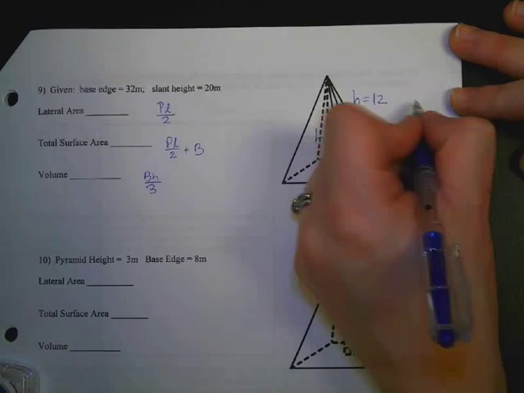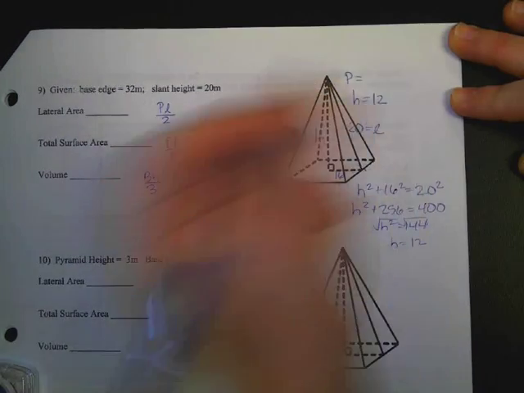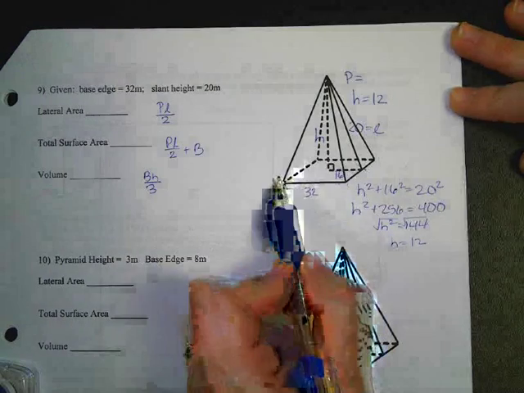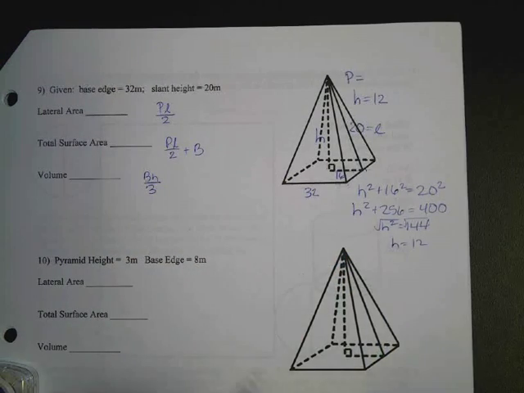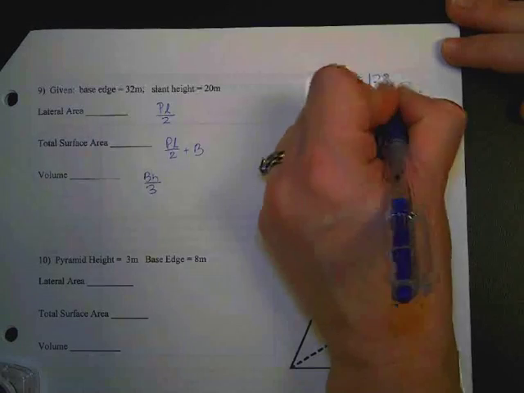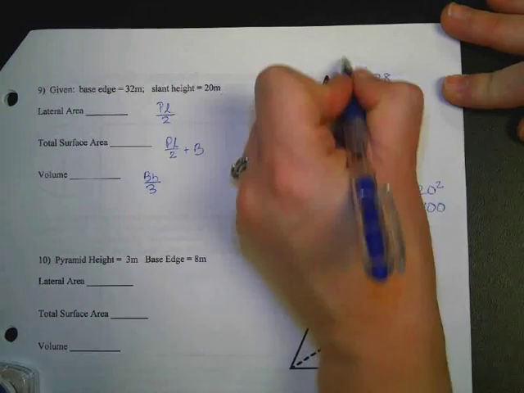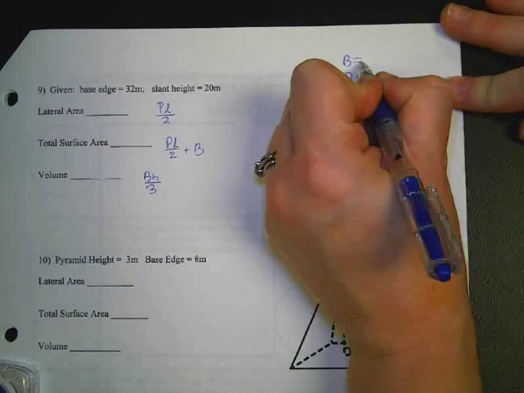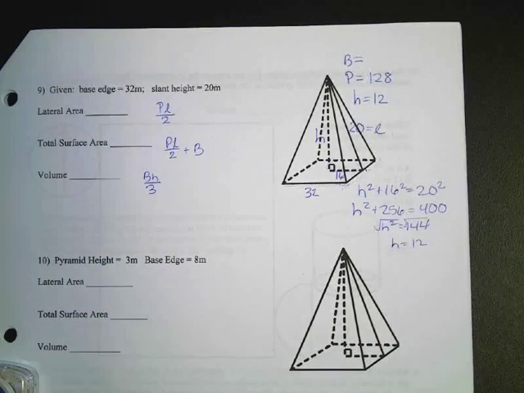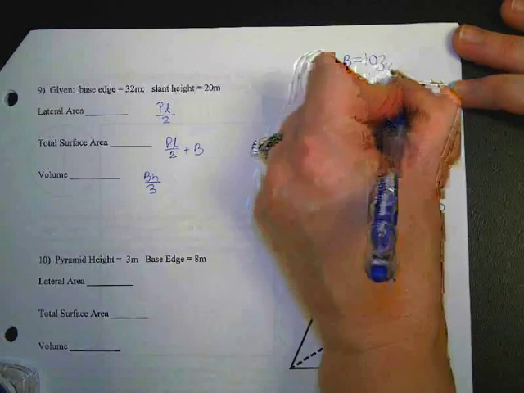Now I need to find the perimeter of the base. Perimeter of the base is going to be calculated from 32 plus 32 plus 32 plus 32, which is 32 times 4, which comes out to 128. The area of the base is 32 times 32 because it's square. So 32 squared would be 1024.